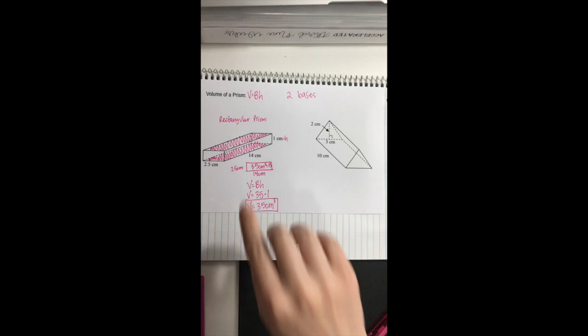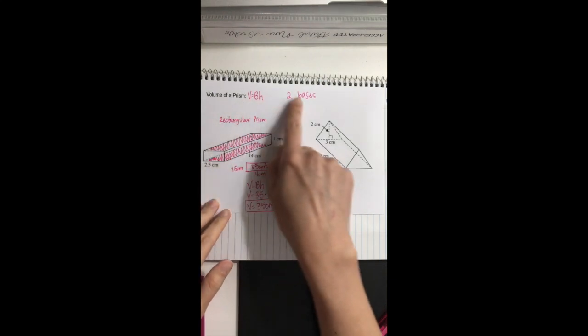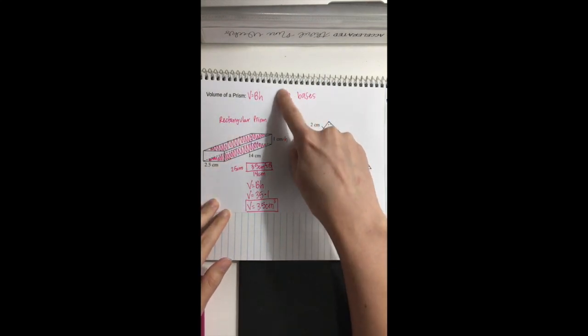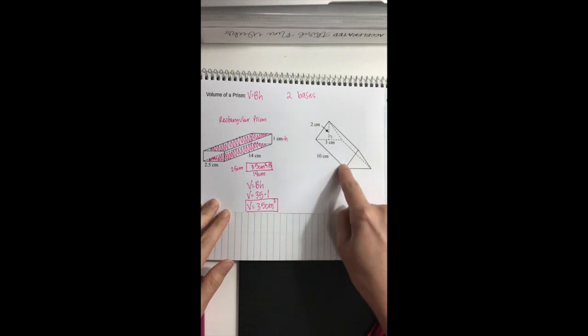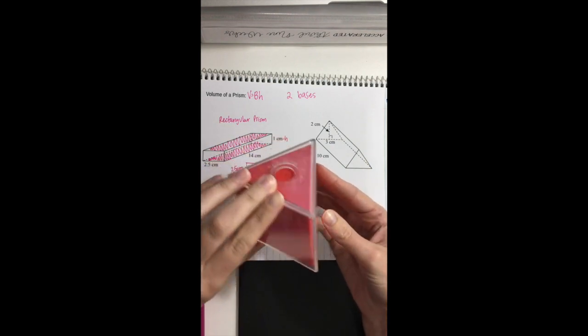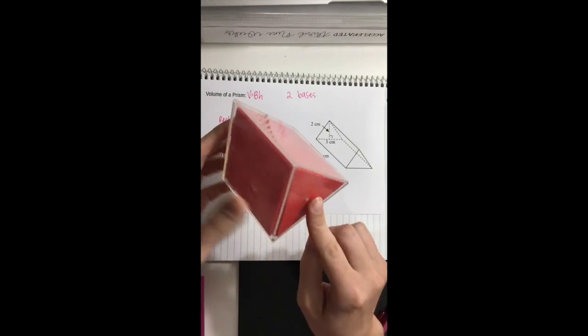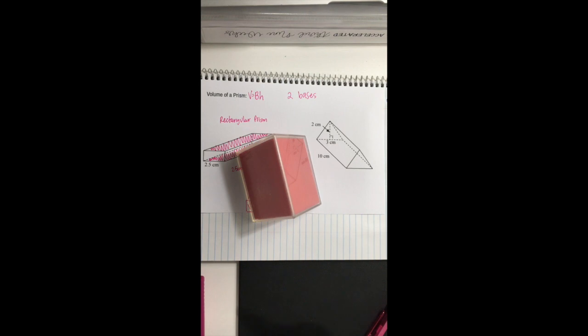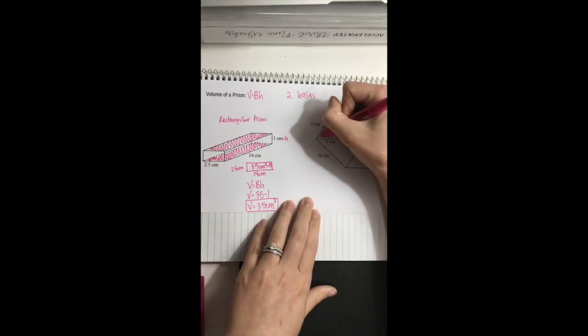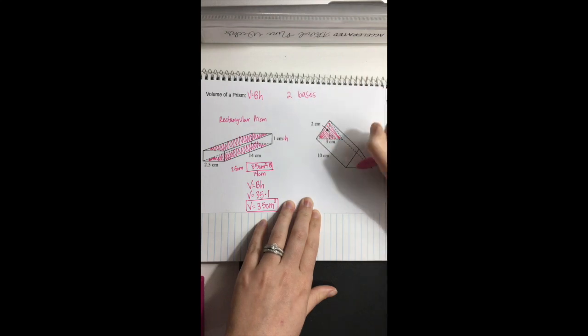Okay, if we go back to talking about what a prism is, we said a prism has 2 bases, so we have to look at what does this shape have 2 of? It has 2 triangles. So those are actually our bases. The triangles are the bases. Even though this shape is sitting on a rectangle, it doesn't matter, the triangles are the bases. So the triangles here, we're going to shade the triangles. Those are the bases.